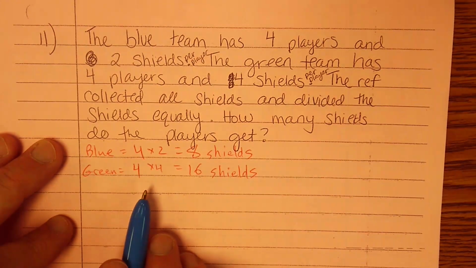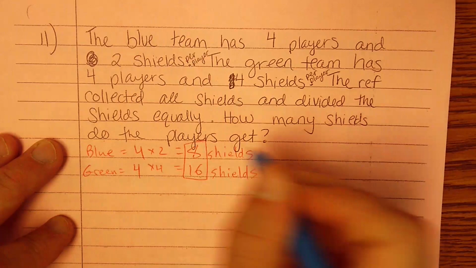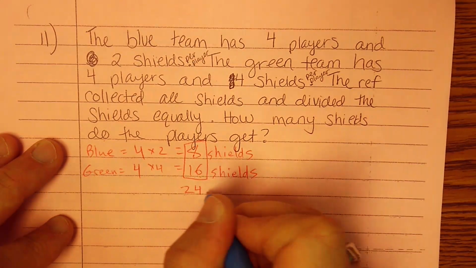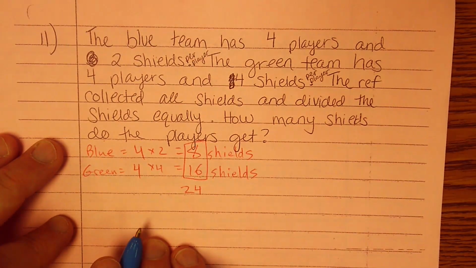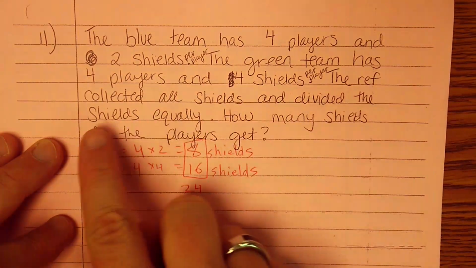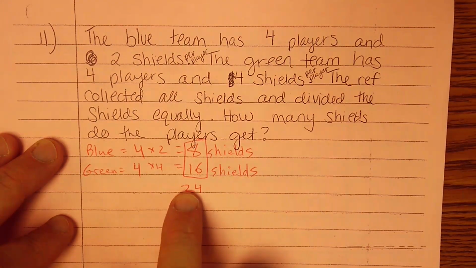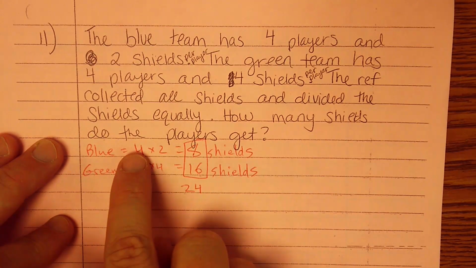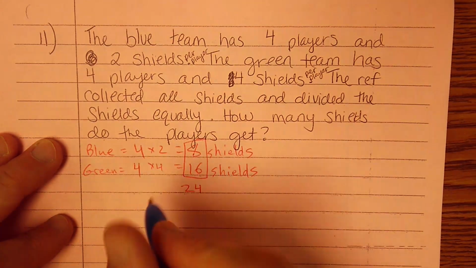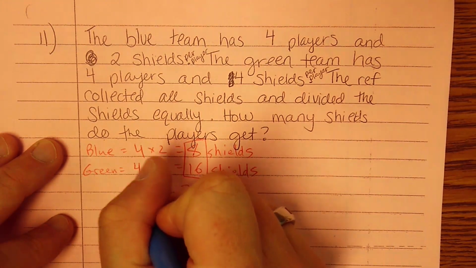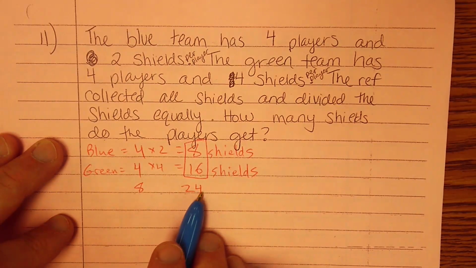The ref collected all the shields. So if you add 8 plus 16, you get 24. And divided the shields equally. Well, how many players do I have? 4 on Team Blue, 4 on Team Green. So I have 8 players, okay, and 24 shields. How many do each get?